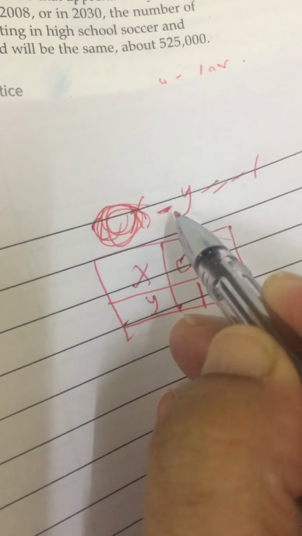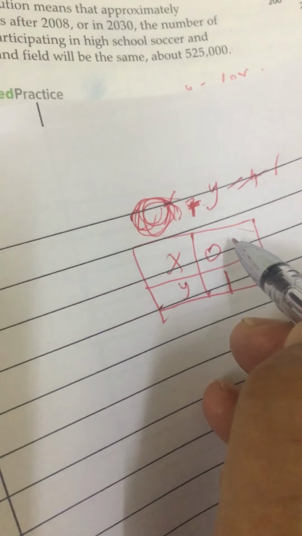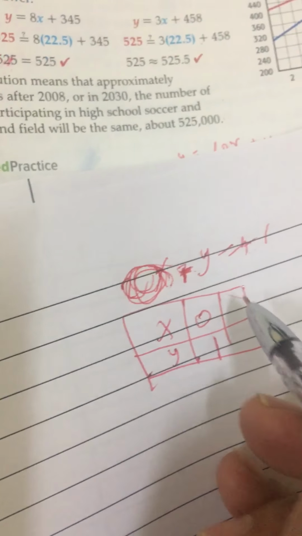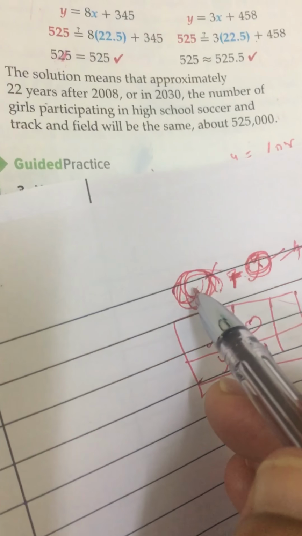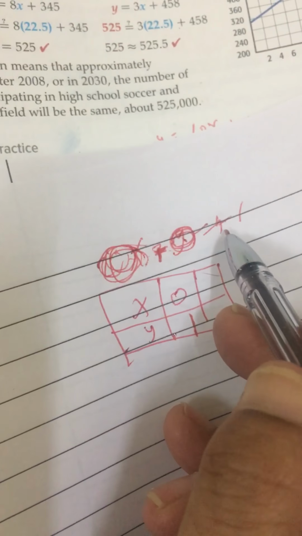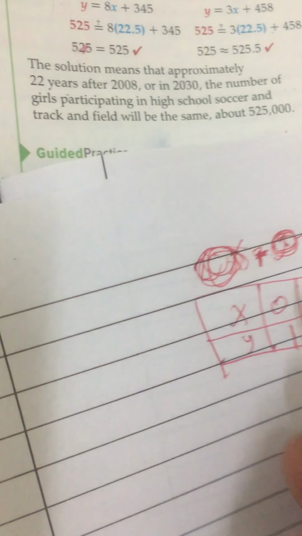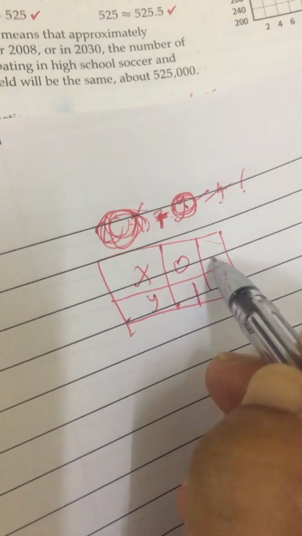Now I will write y equals 0. If y equals 0, 2x equals negative 1, divided by 2, x is minus half. So when y is 0, x is minus half.